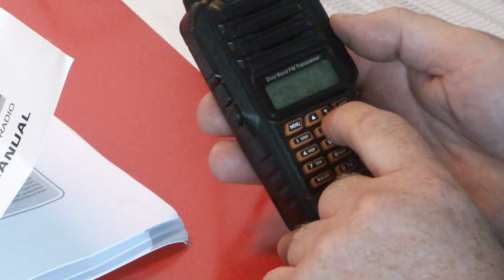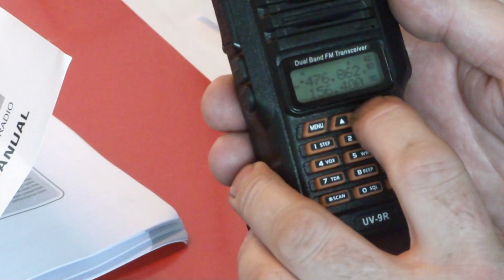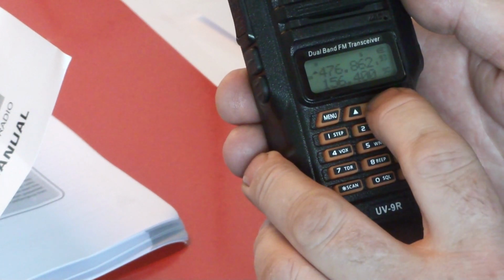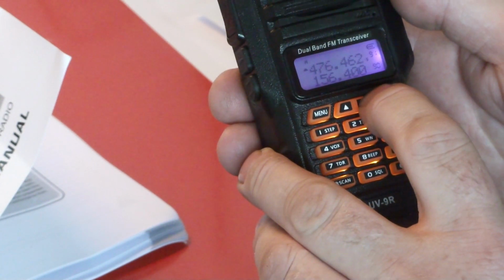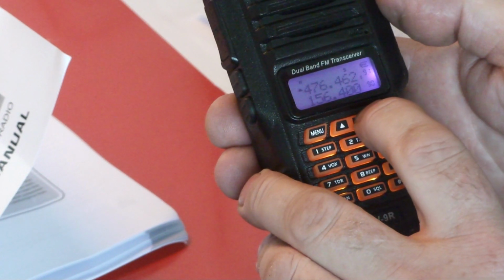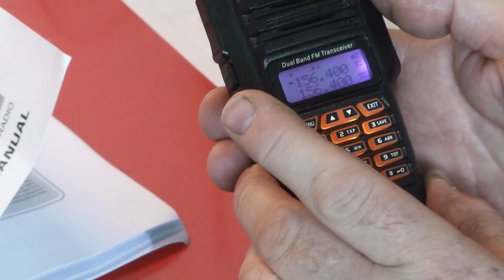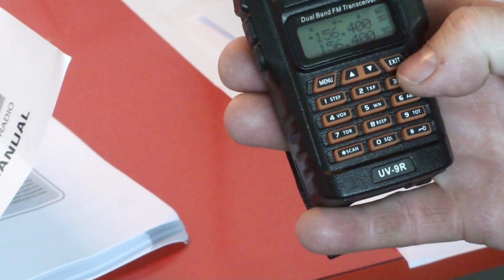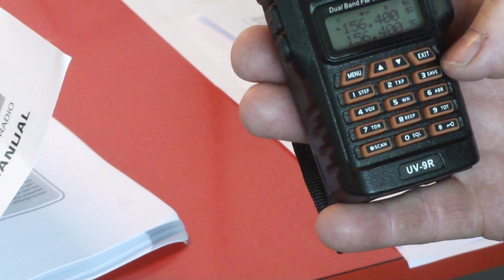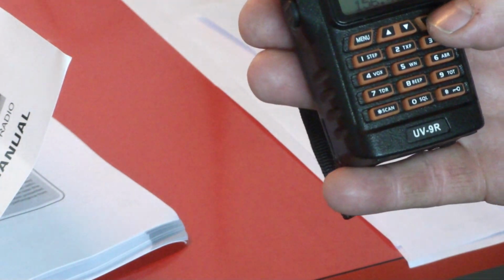Exit. And what we should see now on the handset, you've got 93, 91, which we programmed earlier, and there's 90. So there you go, it's programmed in, and you just do the same with both handsets, and you're ready to go. I hope this has been a help.